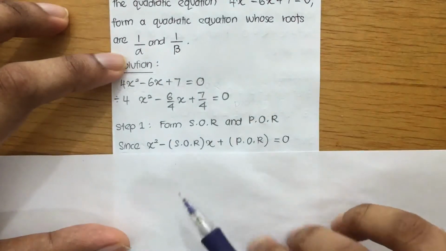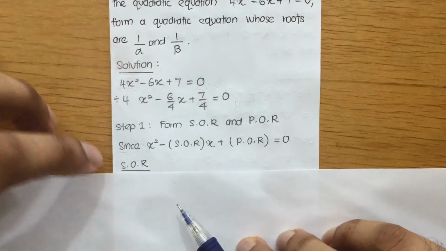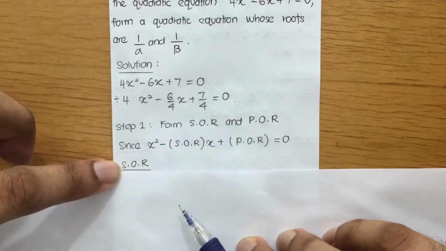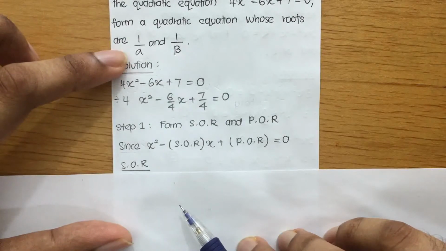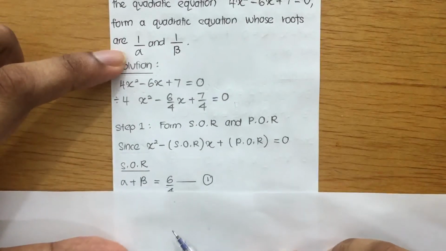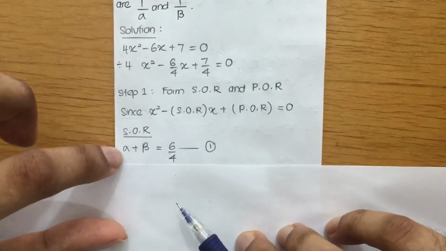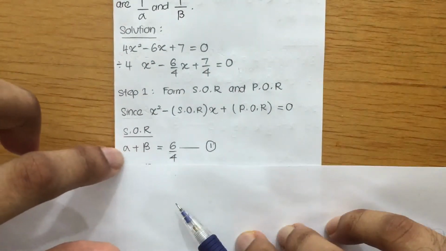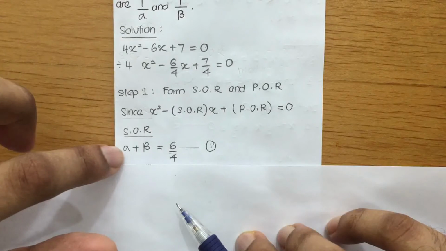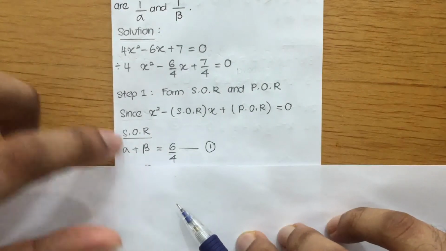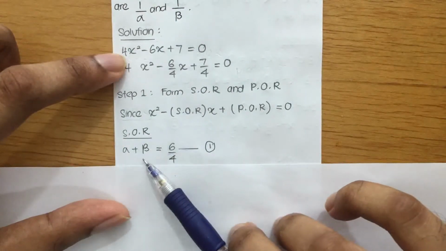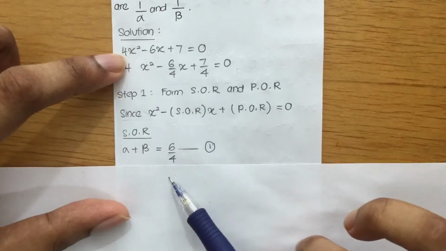Let us begin. We're going to find the SOR, which is the sum of roots. We express our roots in terms of alpha and beta, because we don't know the roots, so we express them in terms of these two unknowns. So alpha plus beta equals 6 over 4.